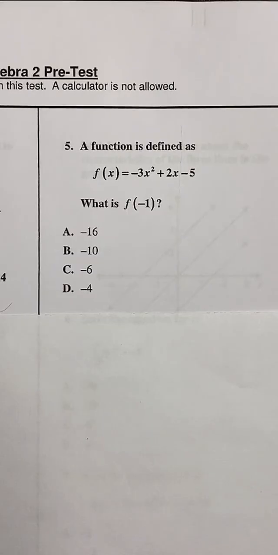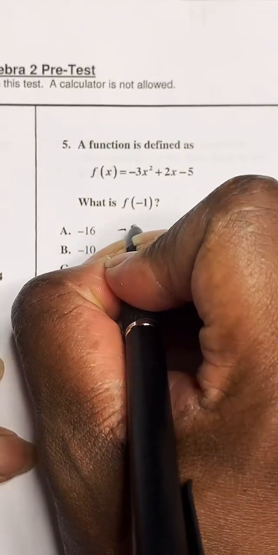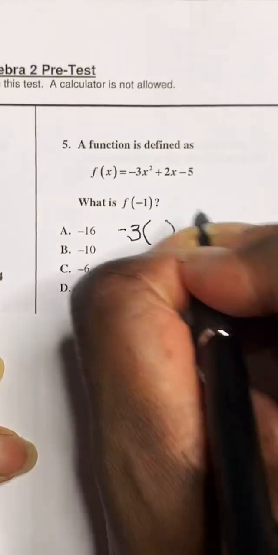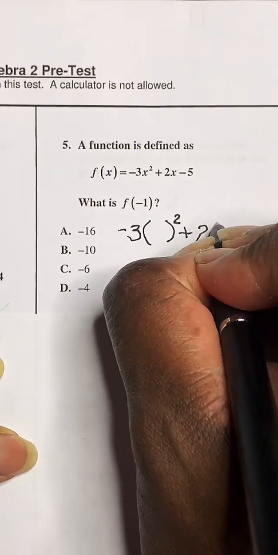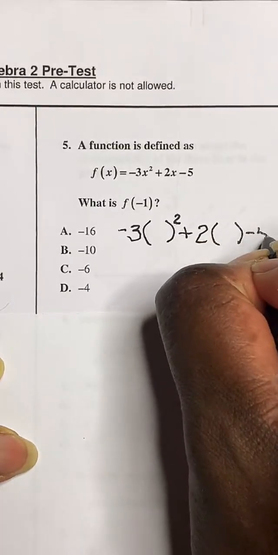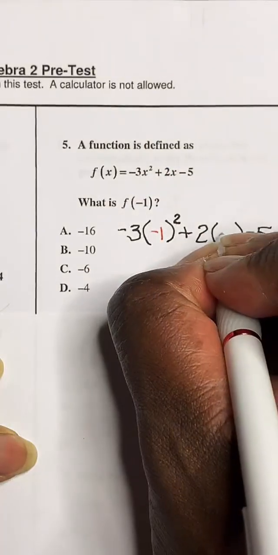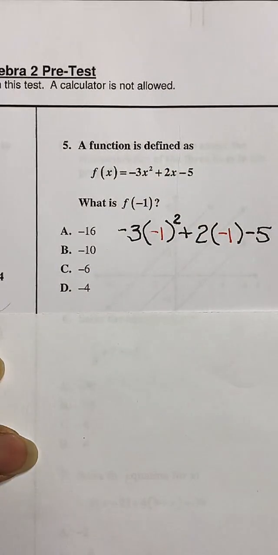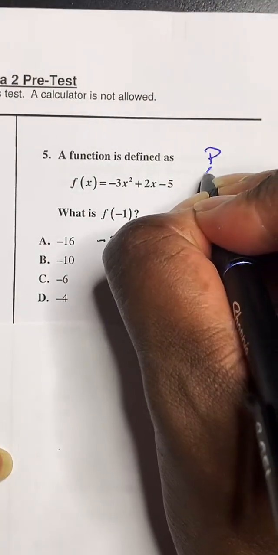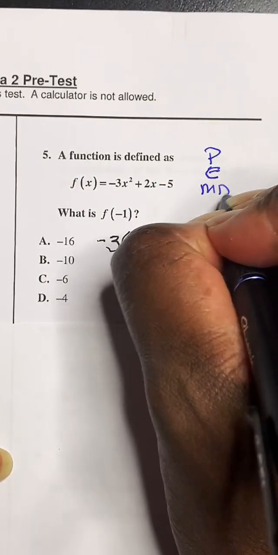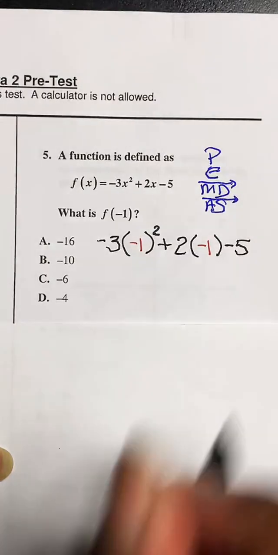All right, so let's take a look. All we're doing is substituting. We have negative 3, and we're going to substitute that negative 1 for the x there. Just like, please excuse my dear Aunt Sally, we're going to go from left to right.